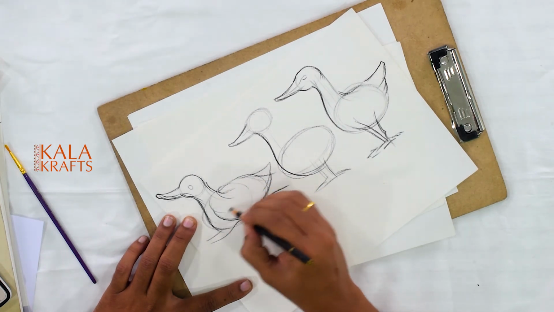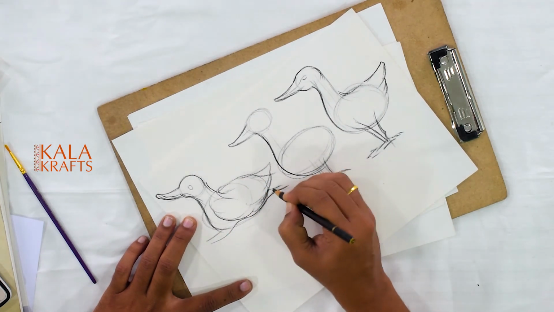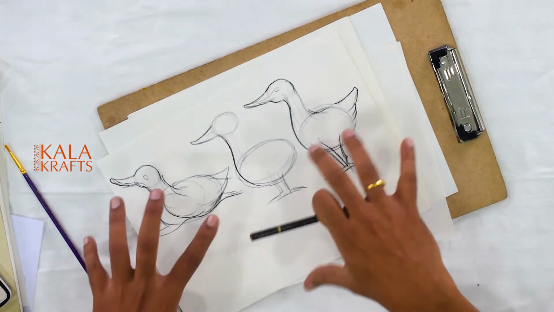Guys, this is a very simple way I am telling you. So these kind of birds you can draw.